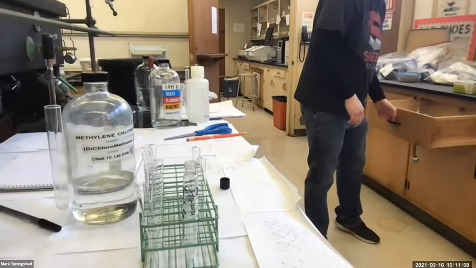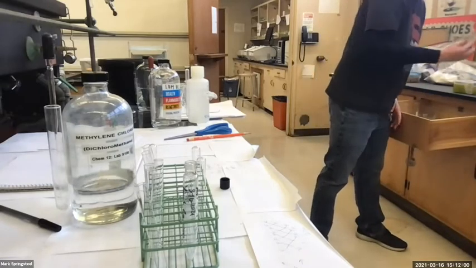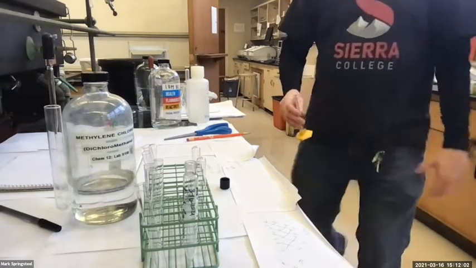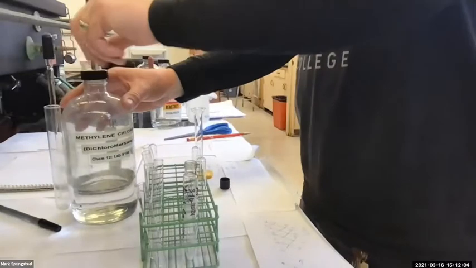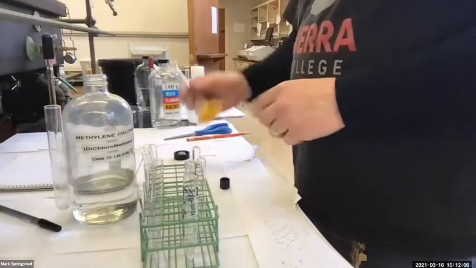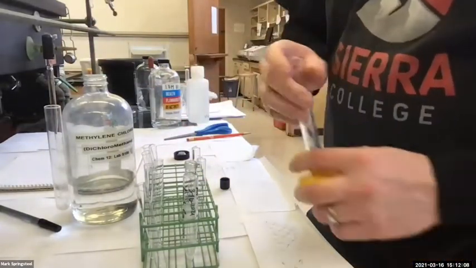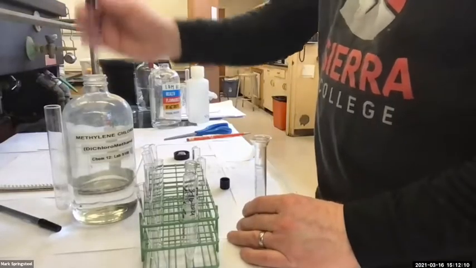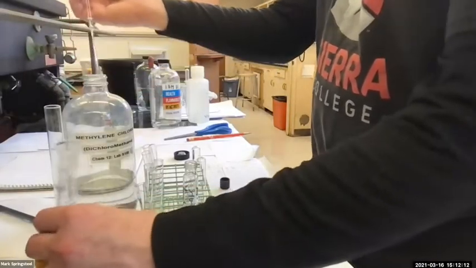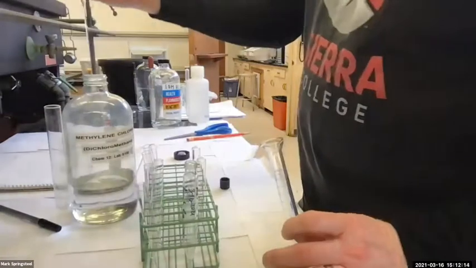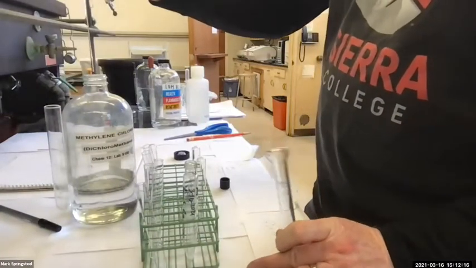I'll grab a graduated cylinder. The volumes that we use in these type of experiments, they aren't all that important. They're approximate is what I mean. They're important, but you don't have to be super precise with them because we're doing everything generally in excess. So I'm gonna first drop some methylene chloride and see how it's dripping.